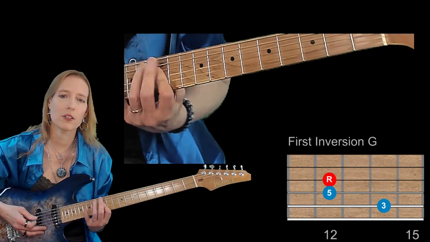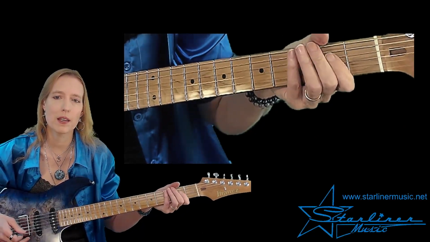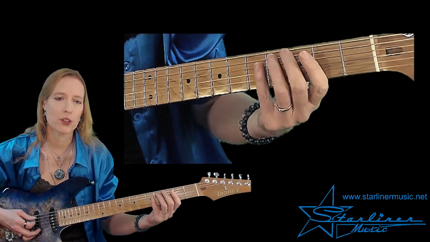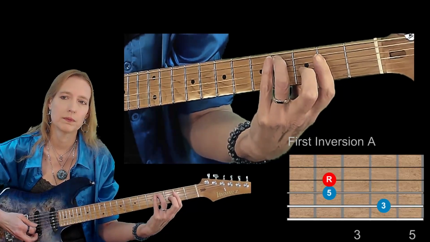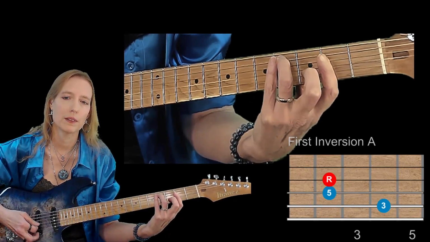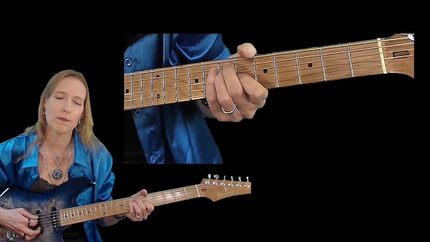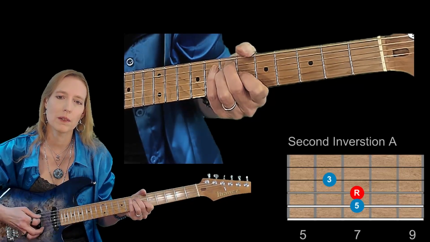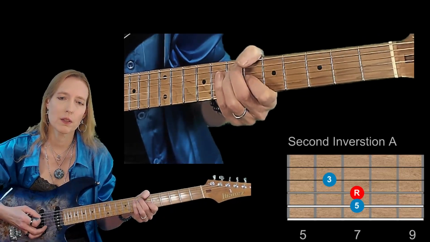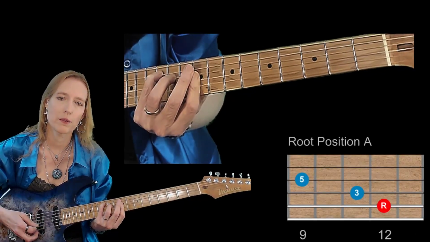And now finally, let's do A. So A, we're going to start out with first inversion. So that's first inversion A chord, 3, 5, 1. Next we have second inversion A, that's 5, 1, 3. And finally root position A, 1, 3, 5.